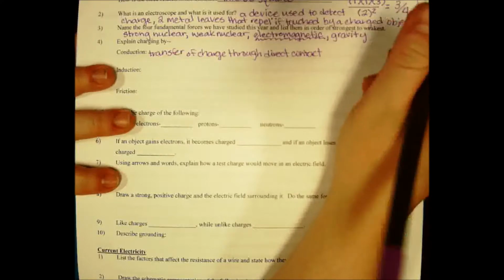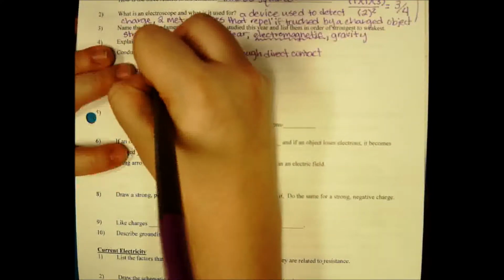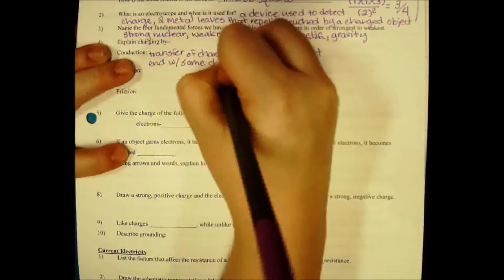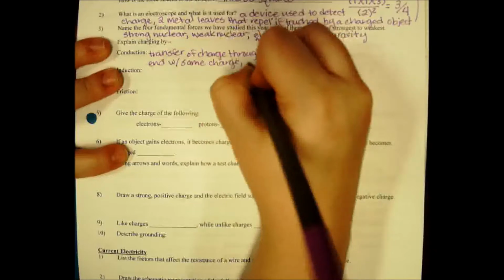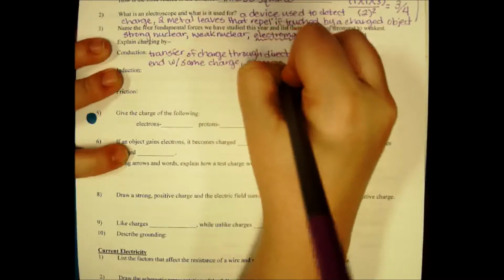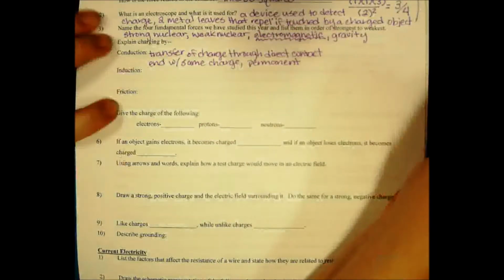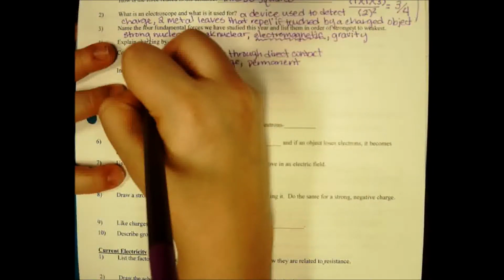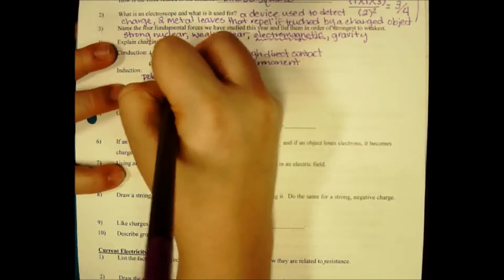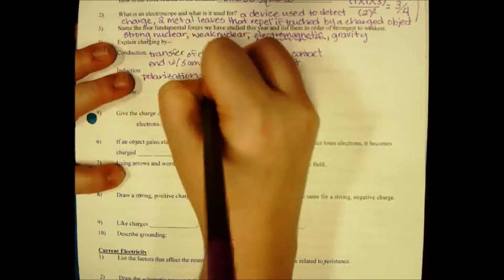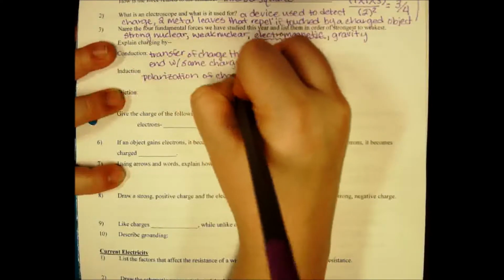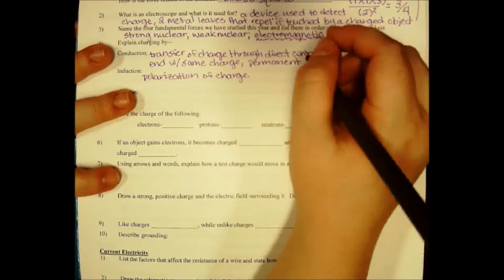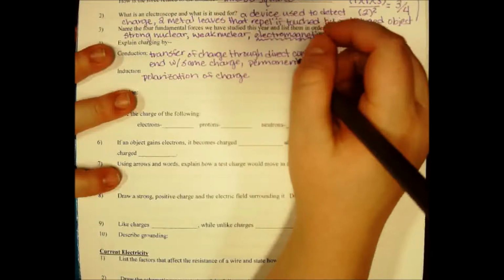You end with both objects having the same charge. And it's permanent. Induction is the polarization of charge without direct contact. So they're just close to each other, not touching.